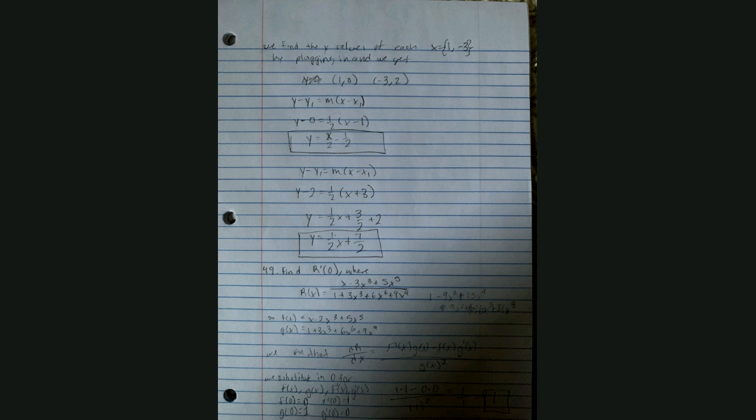Okay, and then we have to find y values of each. So we know that x equals 1 and negative 3. And so we plug that into the equation first. So the equation is (x minus 1)(x plus 1). And then in the end, we get the y value of 0 and then the y value of 2.